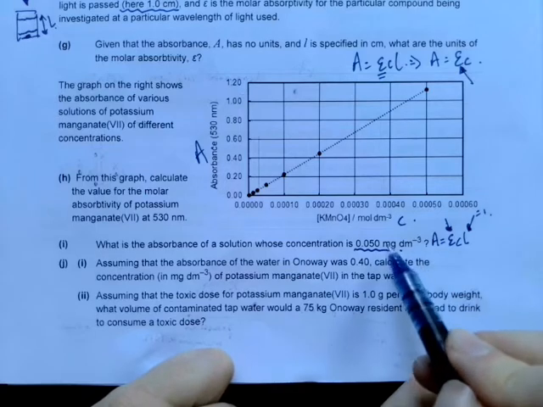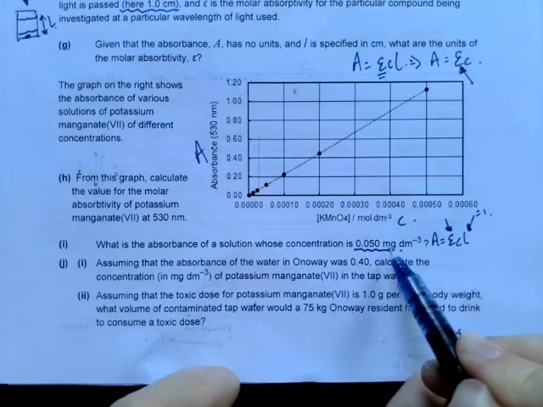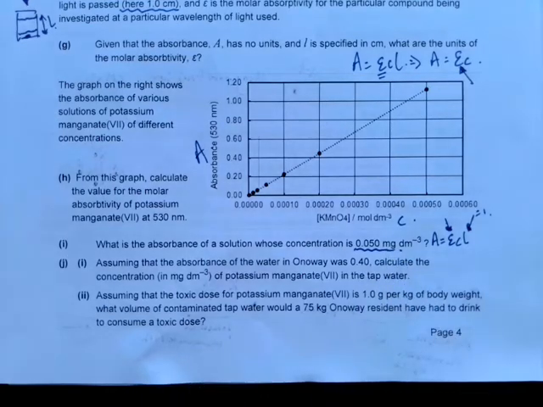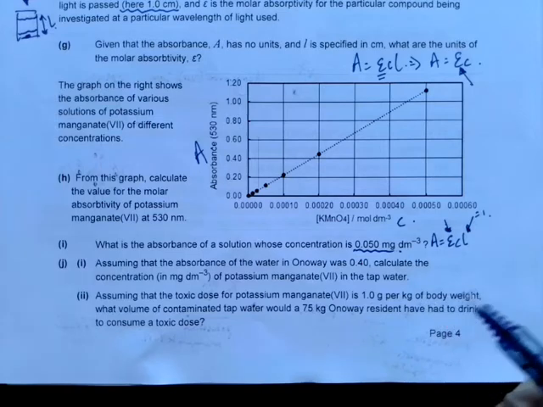But we're in milligrams per decimeter cubed, so actually this question is not testing your ability to put numbers into this formula, it's testing your ability to convert this into moles per decimeter cubed, all right? And you know the relationship between moles and grams, moles and mass, so you can work that out easily as long as you remember to first convert this into grams. Okay.